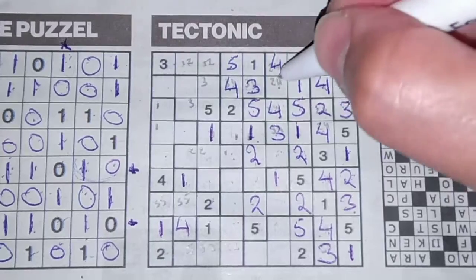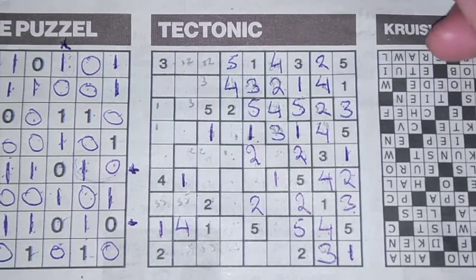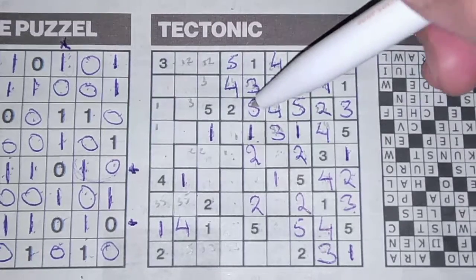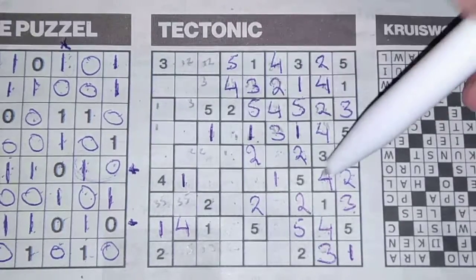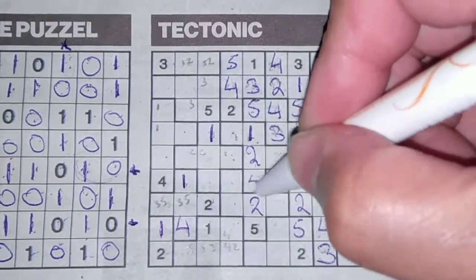Then this box cannot be a 5. This box cannot be a 5. 1 box left for the 5 should be here. This box cannot be a 3. 1 box left for the 3 should be here. 1 box left for the 4.